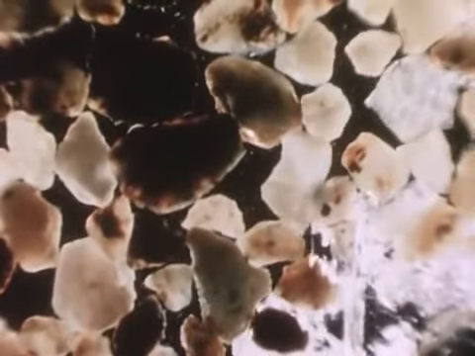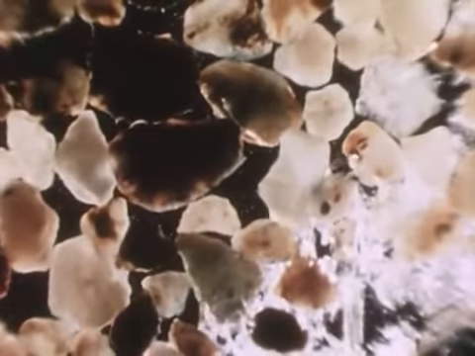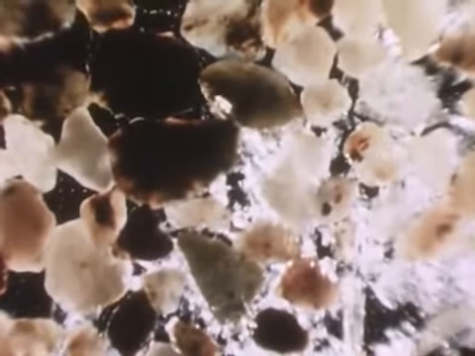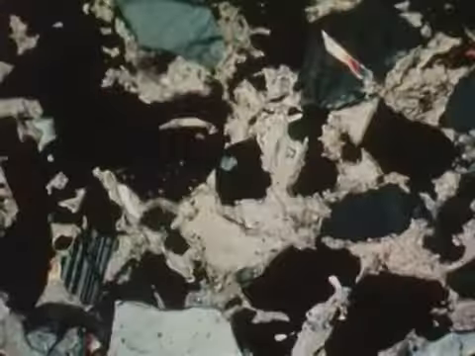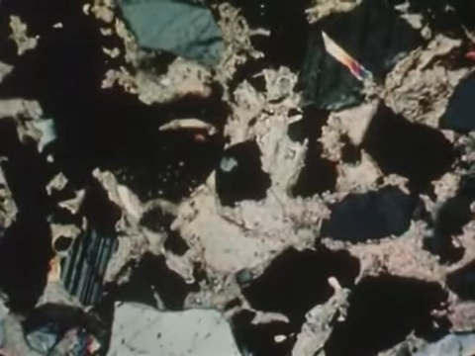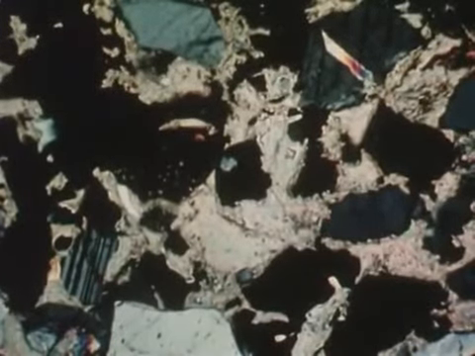Crystalline material gradually grows in the spaces between the sand grains, cementing them together. This is similar to the way the grains of sand were cemented together in the hard sandstone.